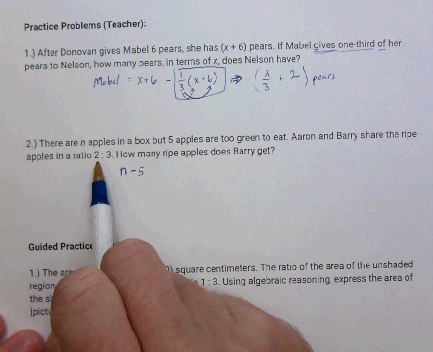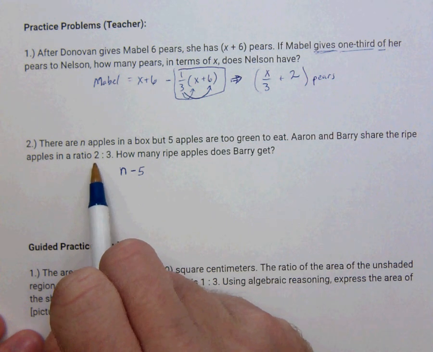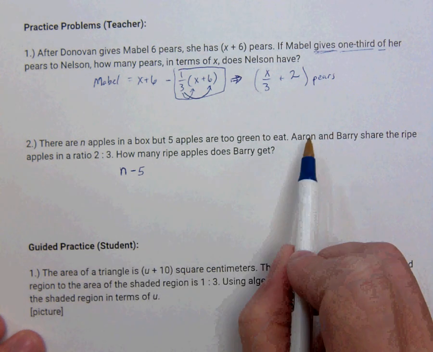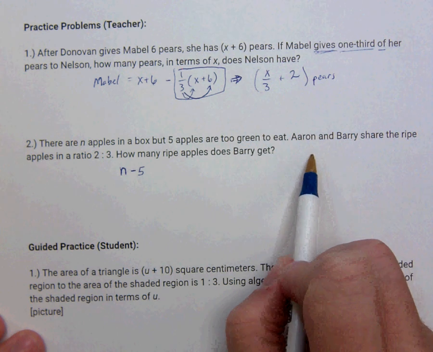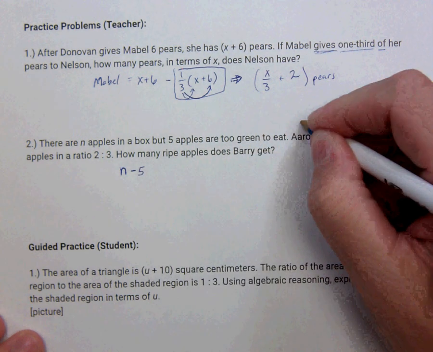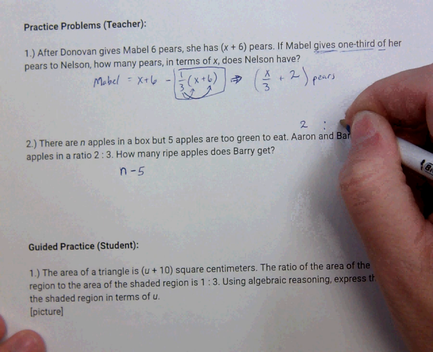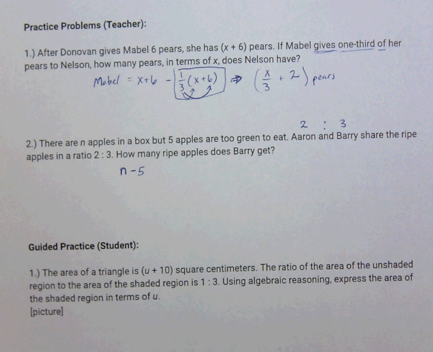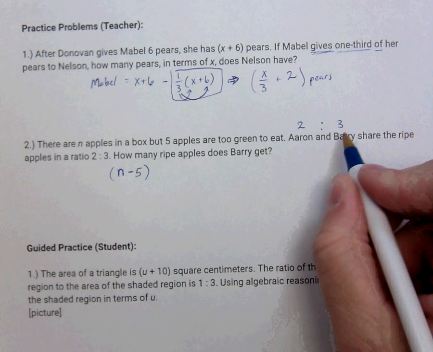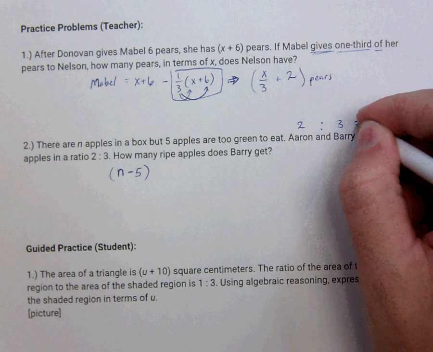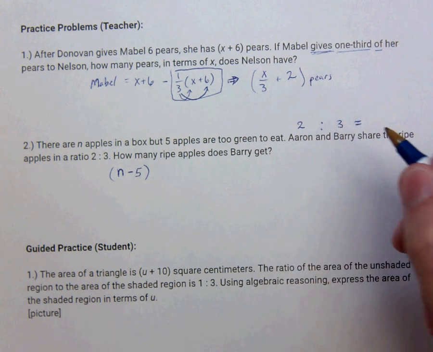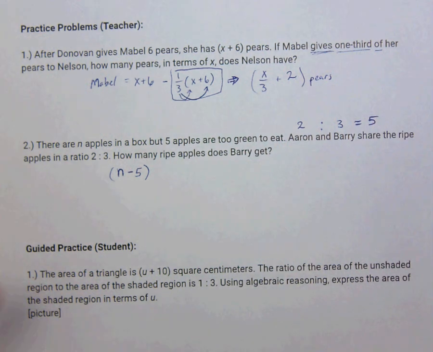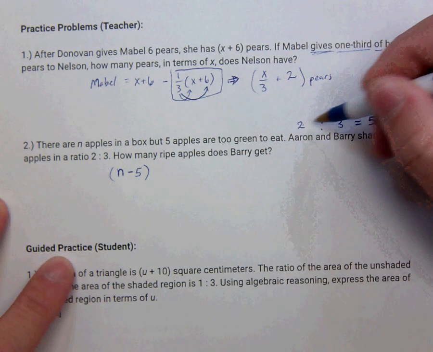Now, we haven't talked about ratios this year, but we have in the past. I just want to remind you that 2 to 3 corresponds directly with the order in which the names appeared. Basically, 2 to 3 is Aaron and Barry, just like that. So how many ripe apples did Barry get? He got 3 parts. Remember, this is 3 parts out of, not 3 out of 2 or 2 out of 3. It's 3 parts out of 5 parts, meaning 2 parts here, 3 parts here, 2 plus 3 is 5.